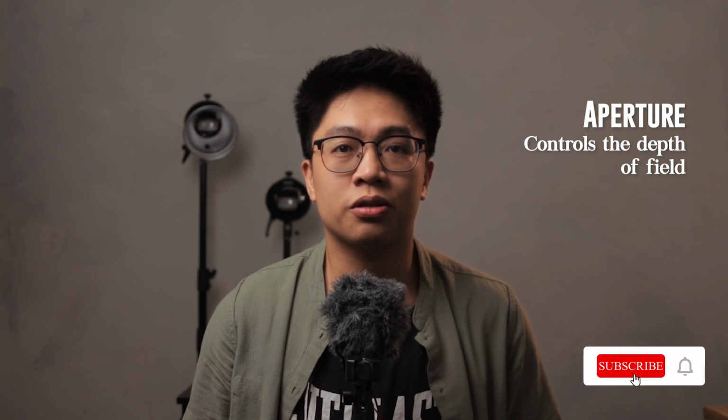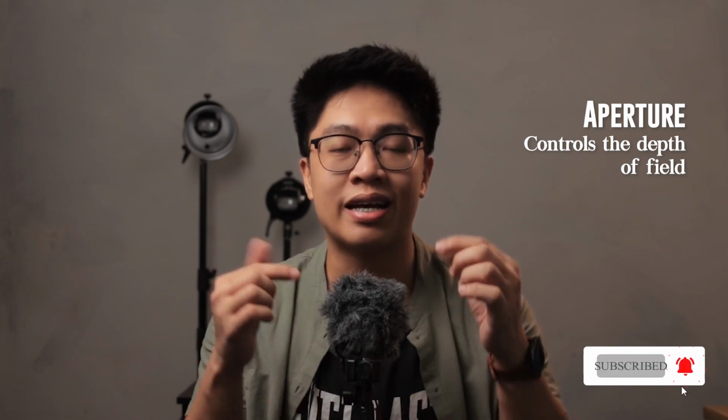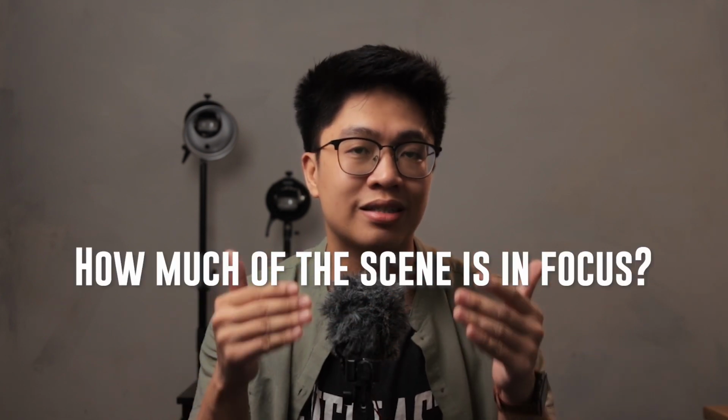Let's talk about aperture. Aperture controls the depth of field. It answers the question, how much of the scene is in focus? That's the basic effect. Wide aperture or low f-stop number means shallow depth of field. Less is in focus. The subject is in focus. The foreground and the background are out of focus.